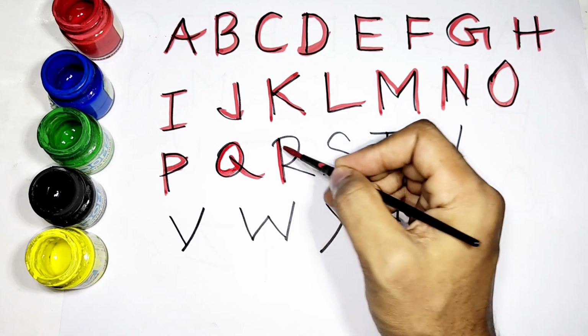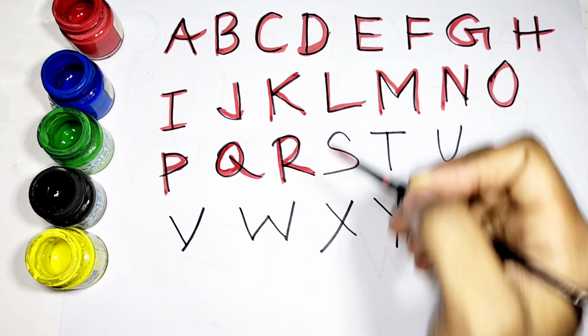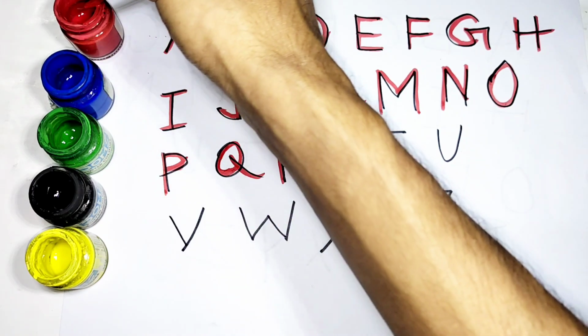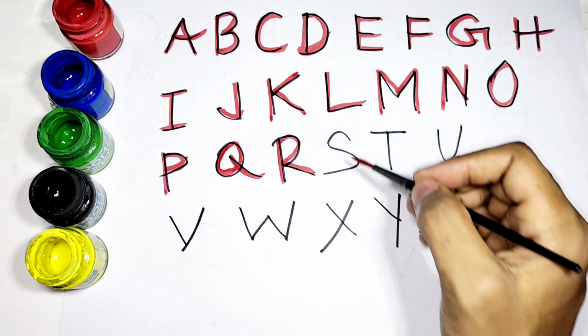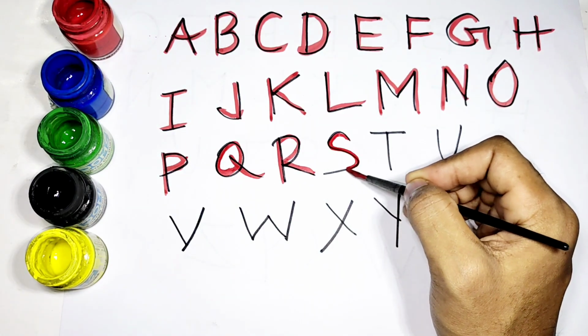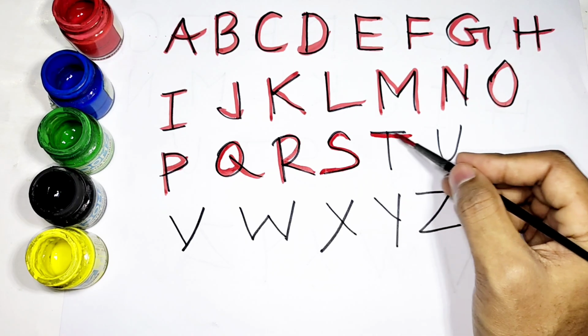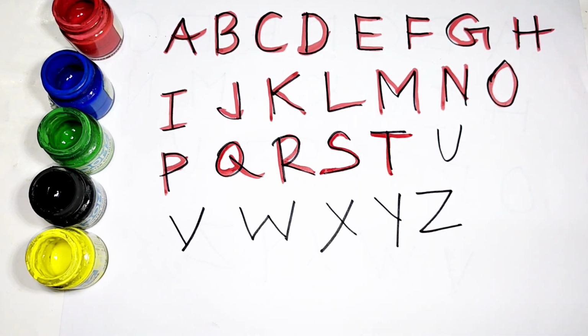R for rose, R for rice. The next one is S. S for sun, S for snake. Now we draw the alphabet of T. The next one is U.